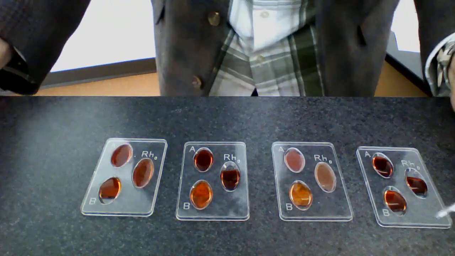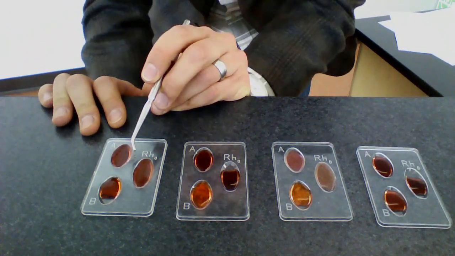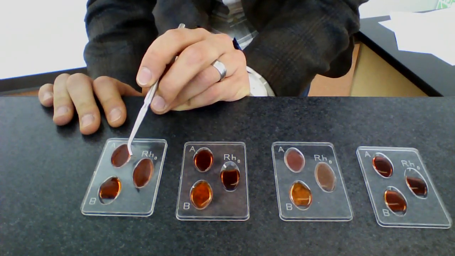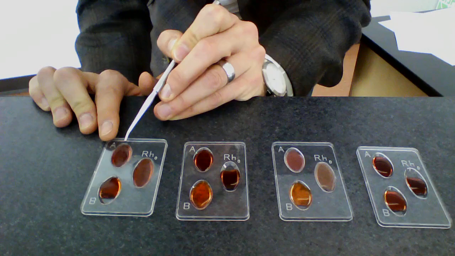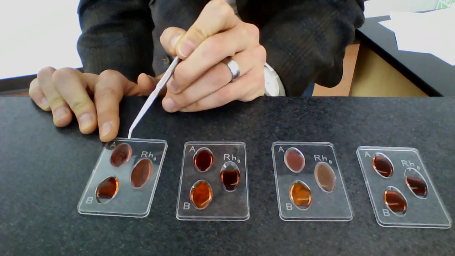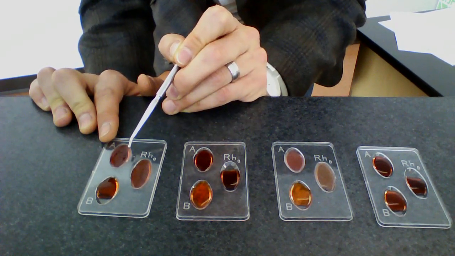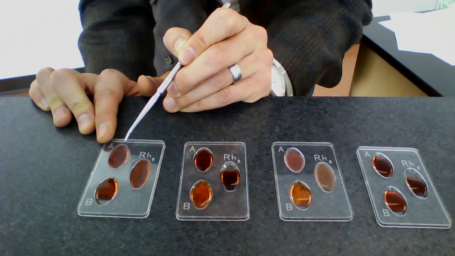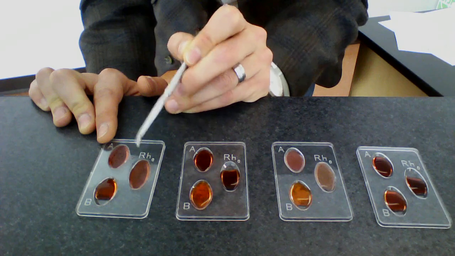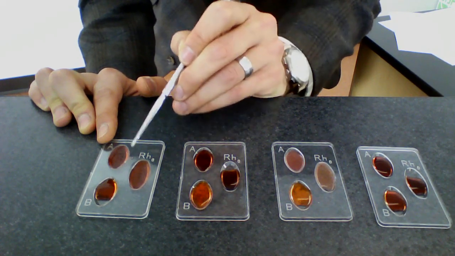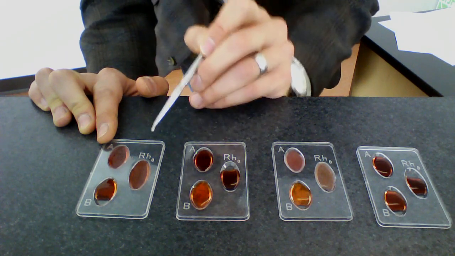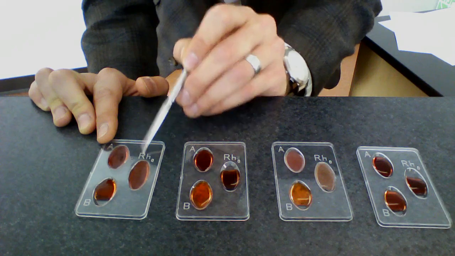Actually, I should probably start with this one for you, as you're looking at it. This one right here, we have A, RH, and B. These are the possible antigens. We had a reaction in A, we had a reaction in RH. That means we have the A antigen and the RH antigen. So they have A, they have RH, and then you determine their type. This person's type would be A positive.